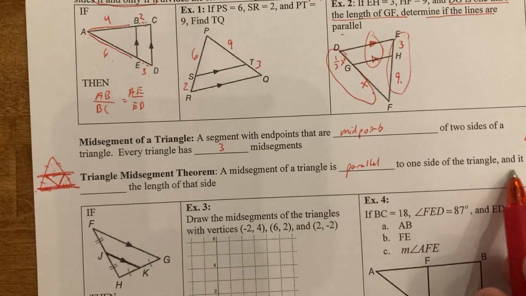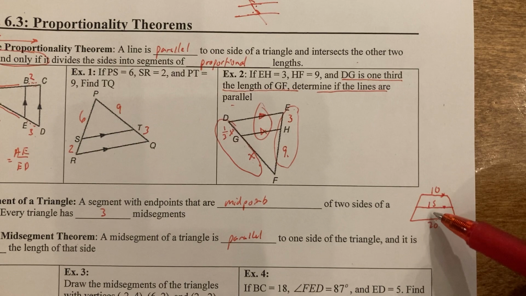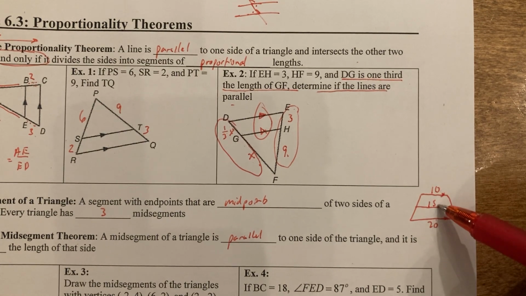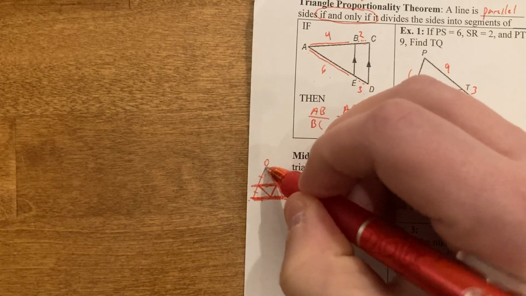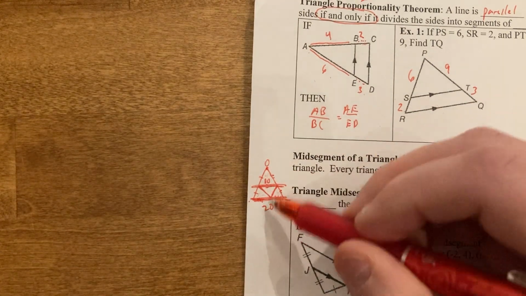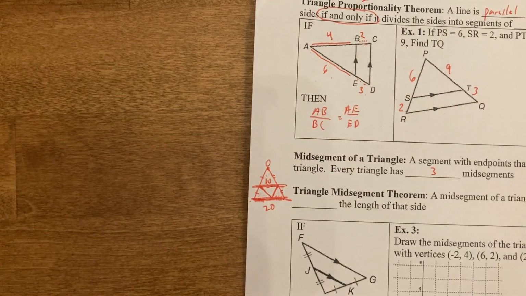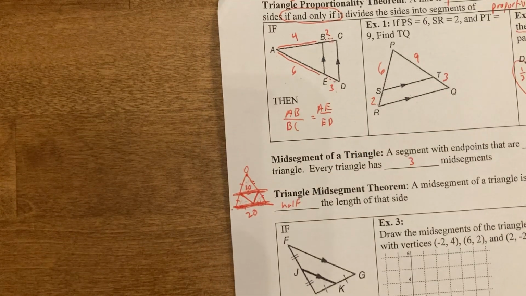Let's see here, to one side of the triangle, and remember this was the average. So if this was 10 and 20, this was in the middle. Think of this as, if this is 0 and this is 20, then this length would be 10. It's going to be half. Think about that. It's almost the same as a trapezoid, and it is half of the side length.